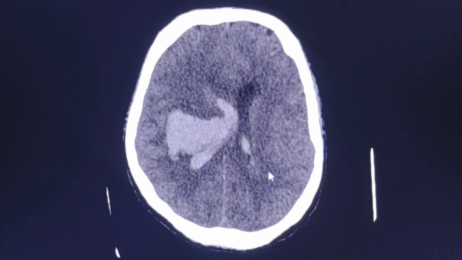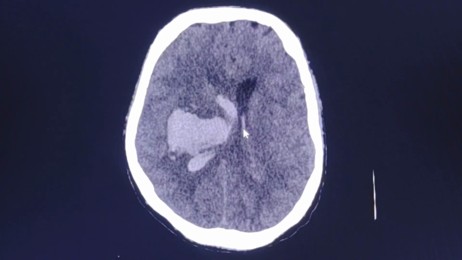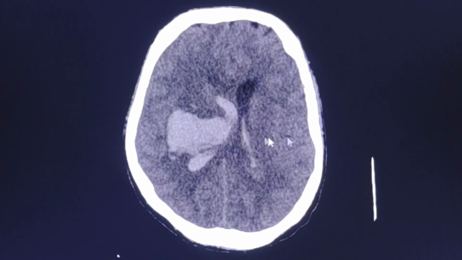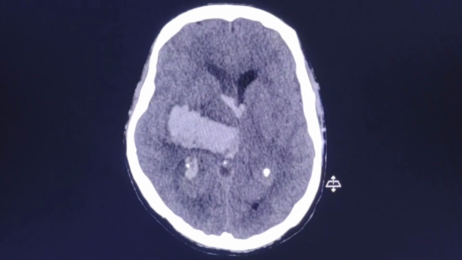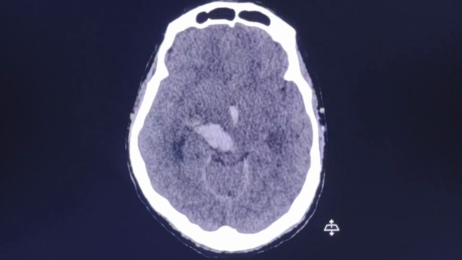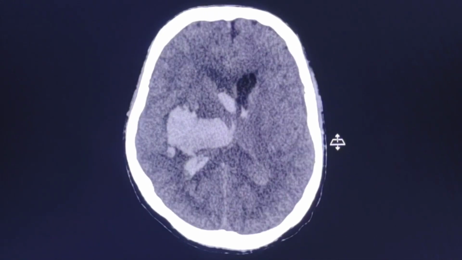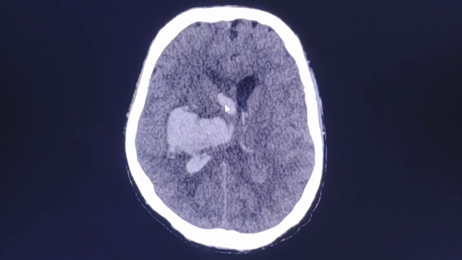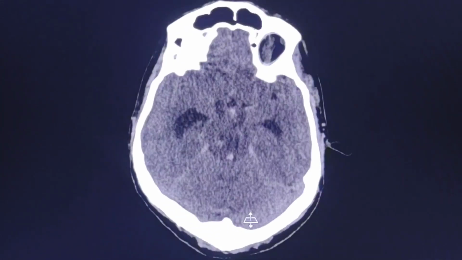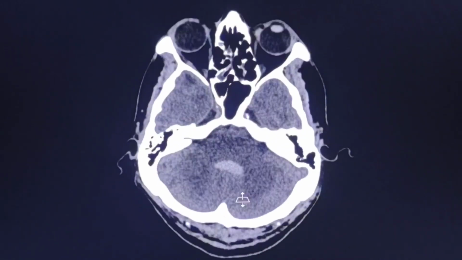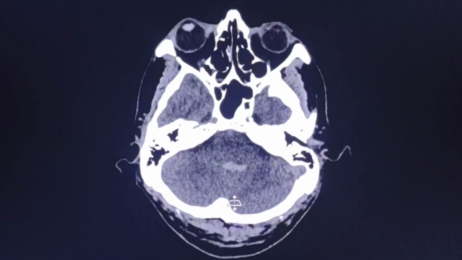And this is the second CT scan, which shows significant enlargement and extension of the right-sided parenchymal hemorrhage, with more prominent extension to the ventricular system, as you can see here and there, the fourth ventricle.